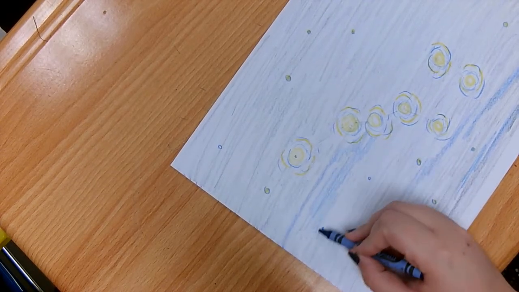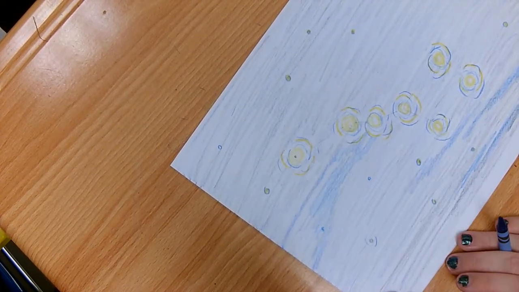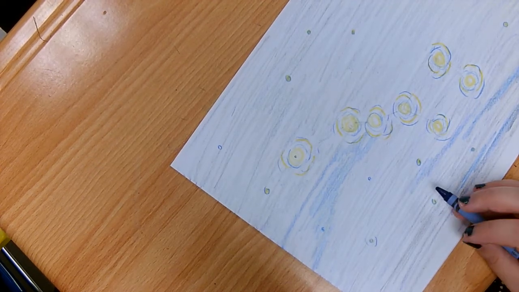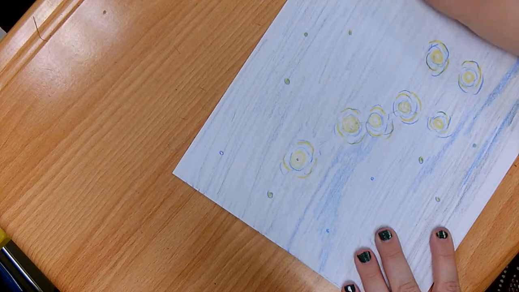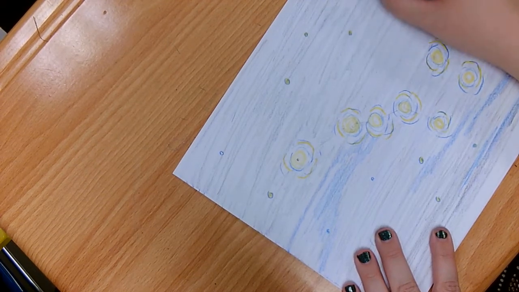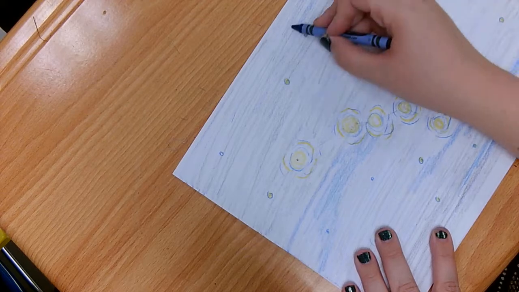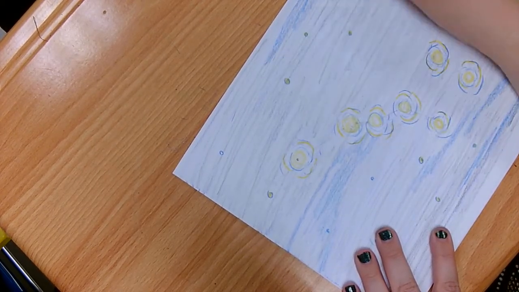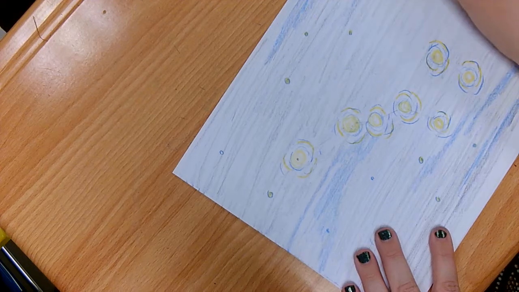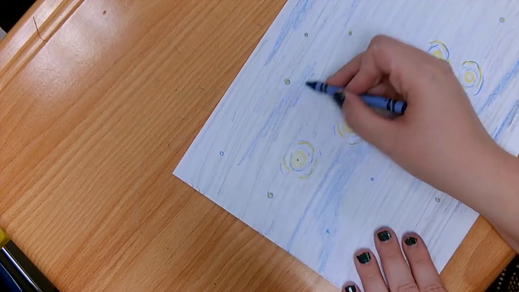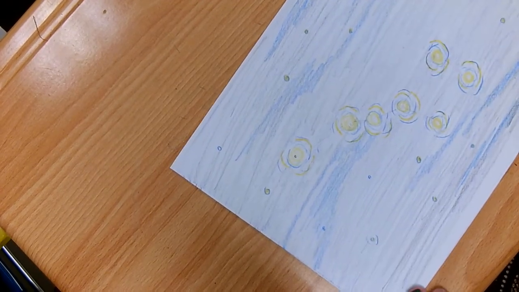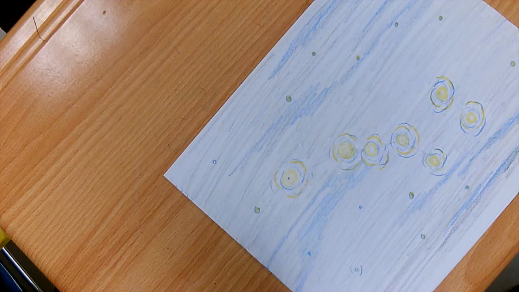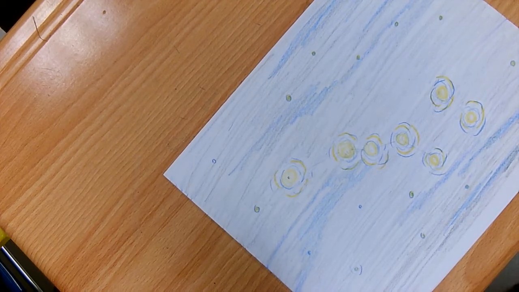Can we add a moon? You can. Miss Martinez, my question is, I don't have a black colored pencil or crayon, so can I use gray as the sky? Yes, you can. Thank you. Now you will notice I have not colored the entire picture with a dark blue. I am going to add some other colors.